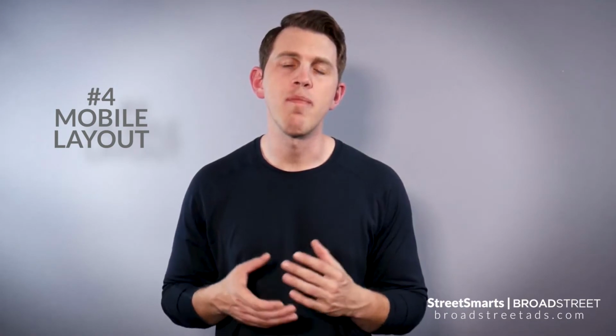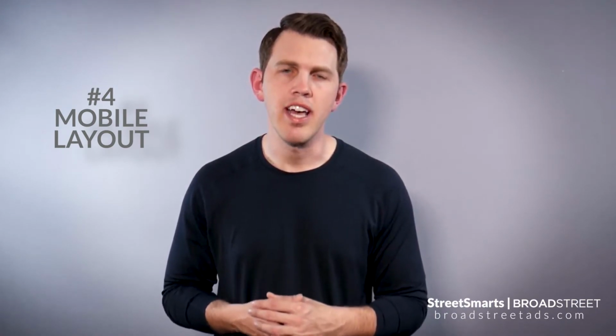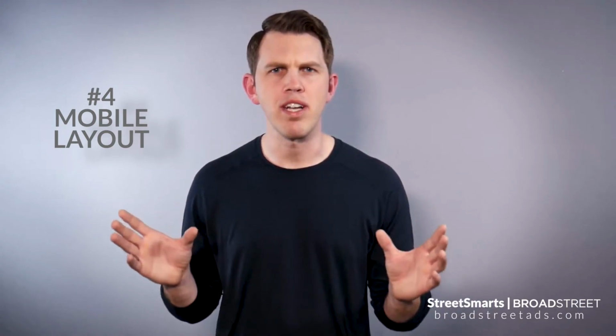Number 4, what does our mobile advertising layout look like? So a lot of times on desktop, things are pretty understandable. We have our single column, maybe a right sidebar. What happens to those ads in the sidebar? A lot of times they get pushed all the way to the bottom of the page on a mobile device. That means they're probably racking up impressions or views, but they're not getting clicked on.